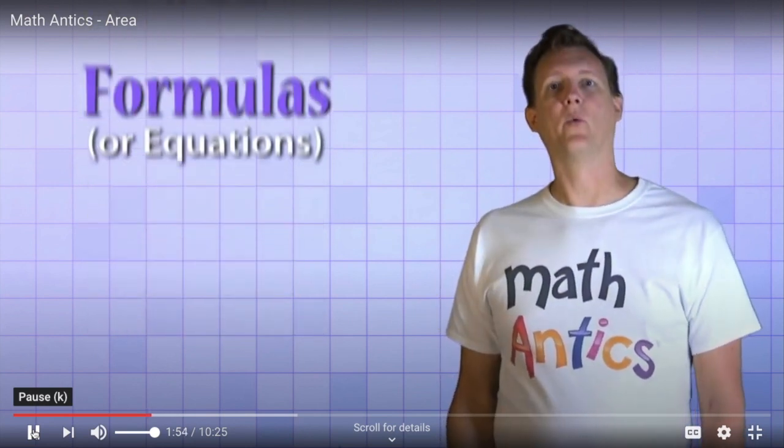Alright, so that gives you a good idea of what area is, but how do we calculate area mathematically? Well, there's some special math formulas or equations that we can use to find the area of different shapes. In this video, we're going to learn the formula for squares and rectangles and the formula for triangles.